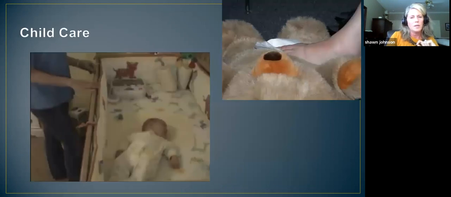So we're going to go over a few more pictures and slides, but just some more examples of things that we'd want to address if needed. So childcare, and then in this scenario, practicing on a stuffed animal prior to practicing on a real child.